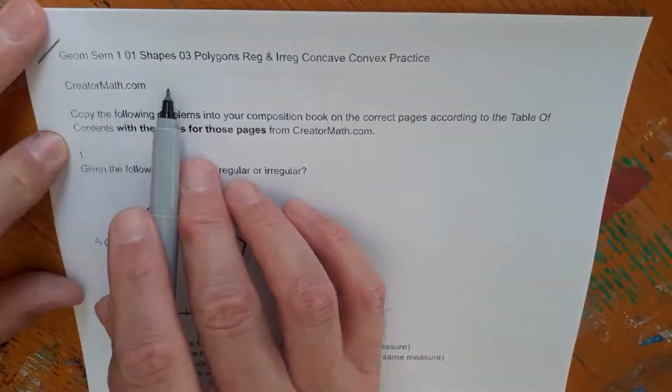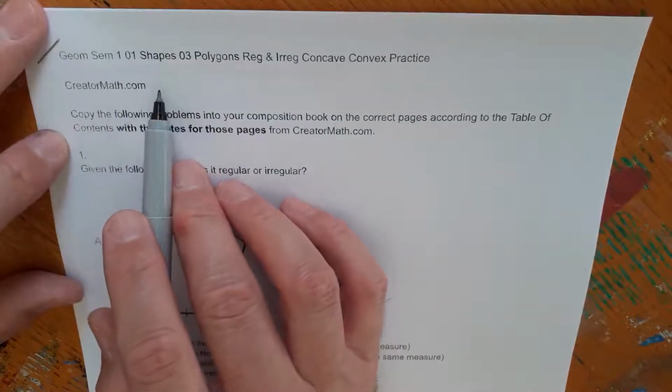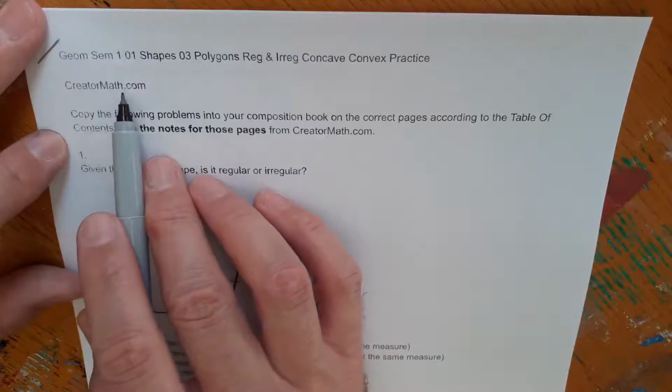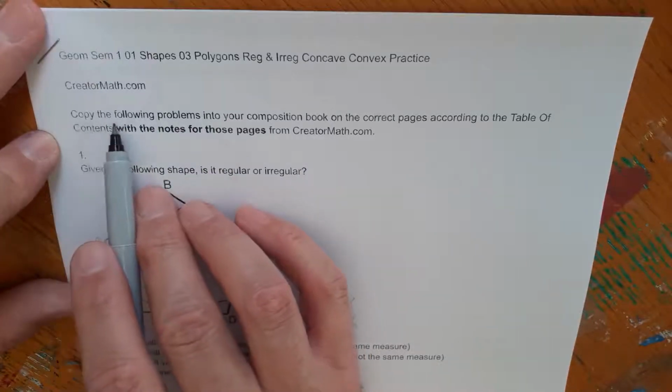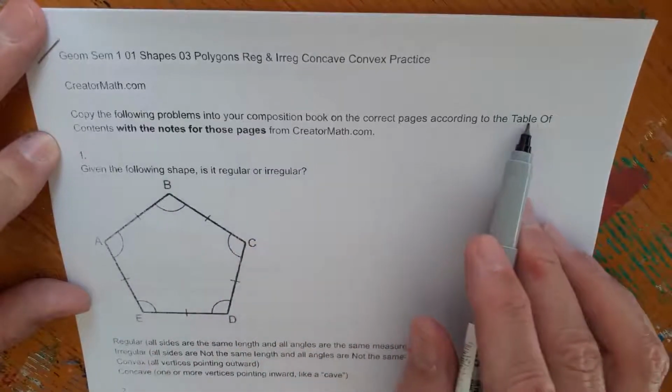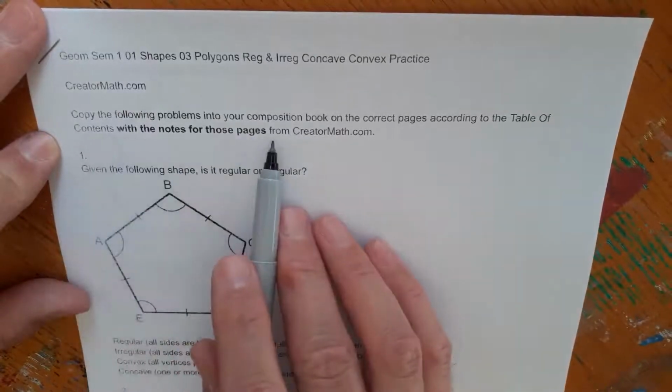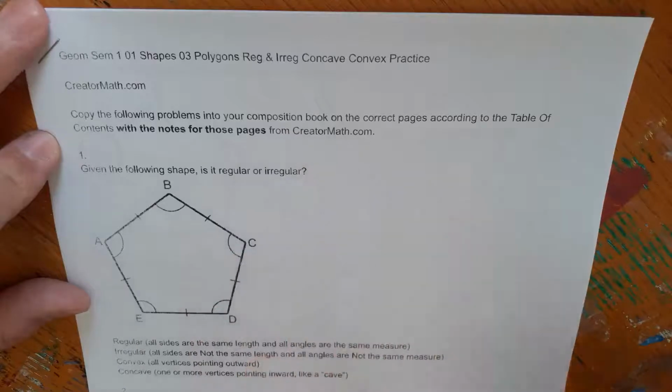It's on creatormath.com under the Geometry tab. You might have to type into Google creatormath.weebly.com to find the right site. Copy the following problems into your composition book on the correct pages according to the table of contents with the notes for those pages from creatormath.com.